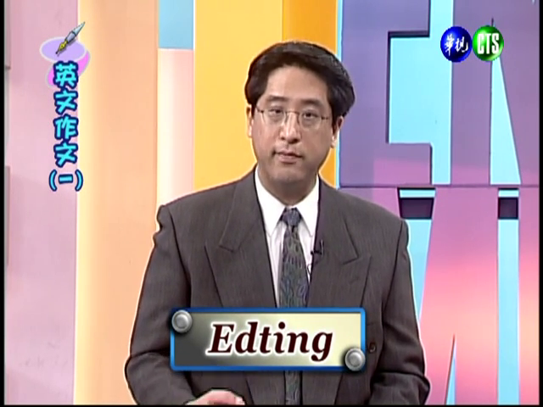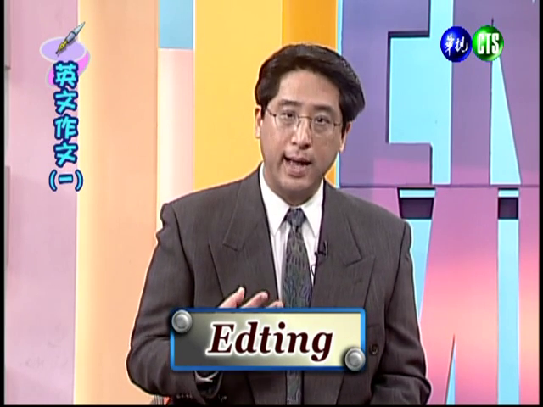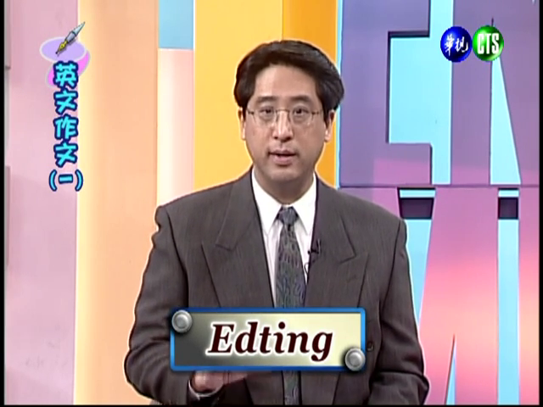And one good way to edit your paper, one good way to find mistakes when you're editing is to read your paper or read your paragraph out loud. And when you read it out loud, you have to pay more attention to each word, and then often you can catch mistakes that you normally won't catch.